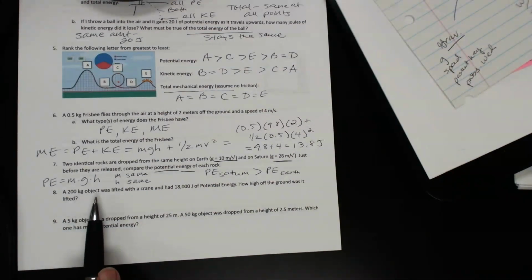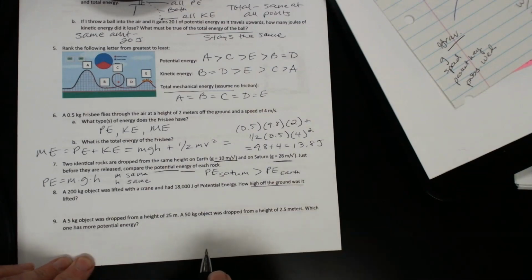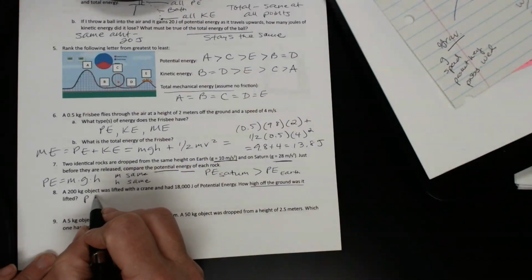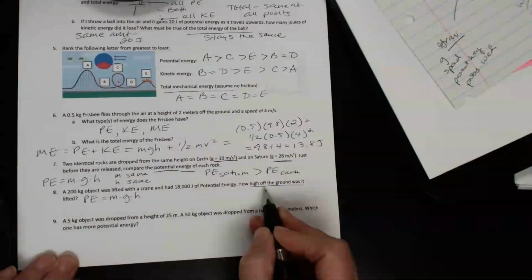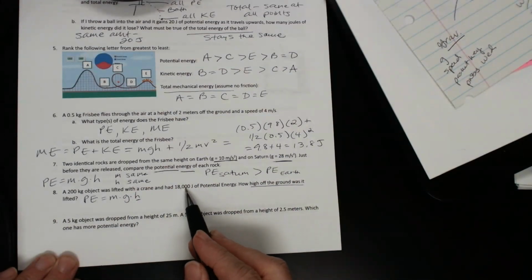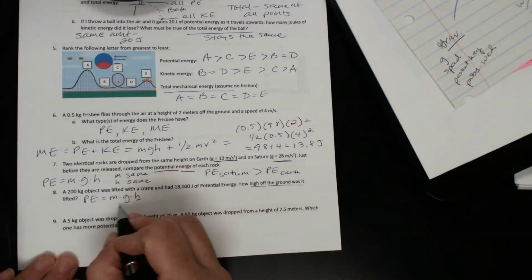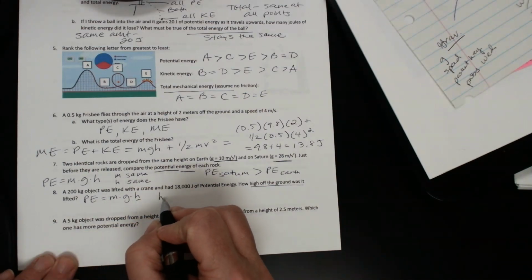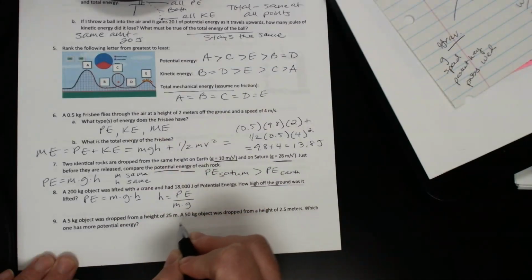Okay, a 200 kilogram object was lifted with a crane and it had 18,000 joules of potential energy. How high off the ground was it lifted? So here we've got potential energy equals mass times G times H, and we want to solve for H. We're given potential energy and mass. So if I want to solve this equation for H, I'm just going to divide both sides by M times G. That leaves me with H equals potential energy divided by M times G.